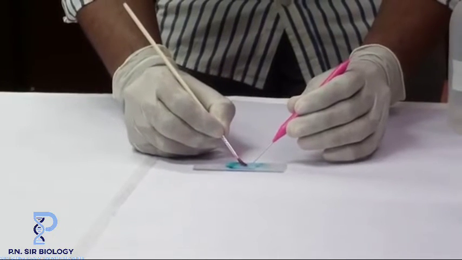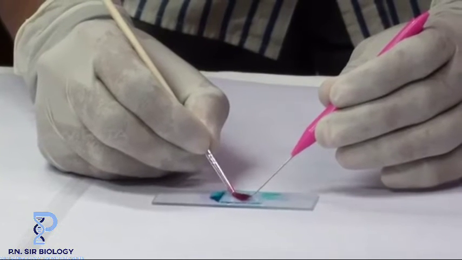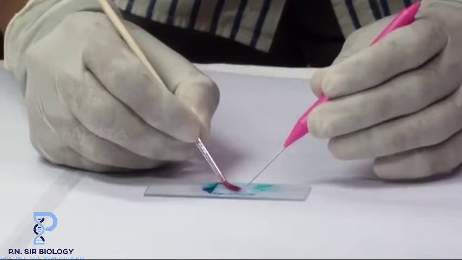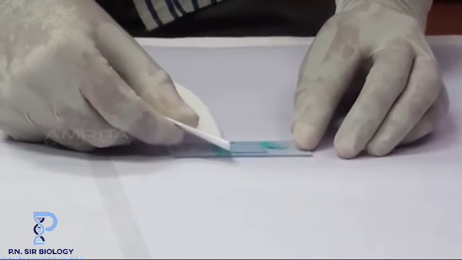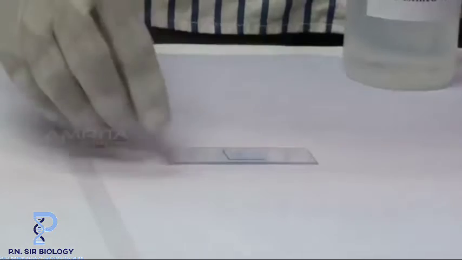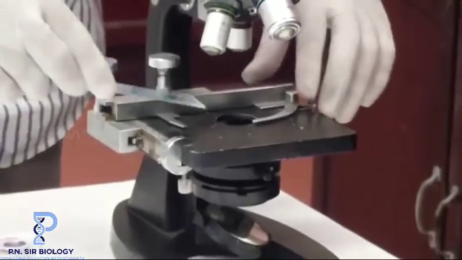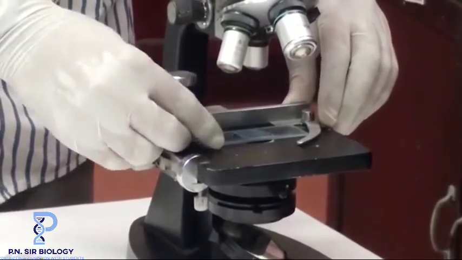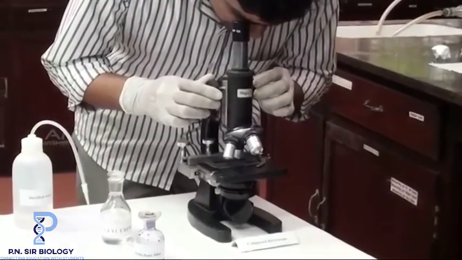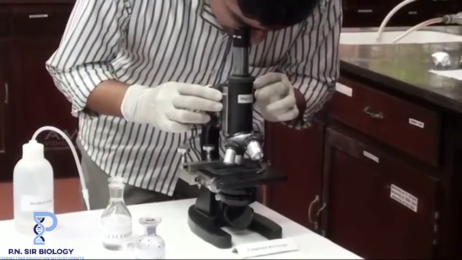Using a brush and needle, press the cover slip gently to spread the epithelial cells. Remove extra liquid around the cover slip using a blotting paper. Take the glass slide and place it under a compound microscope. View the slide under the compound microscope.